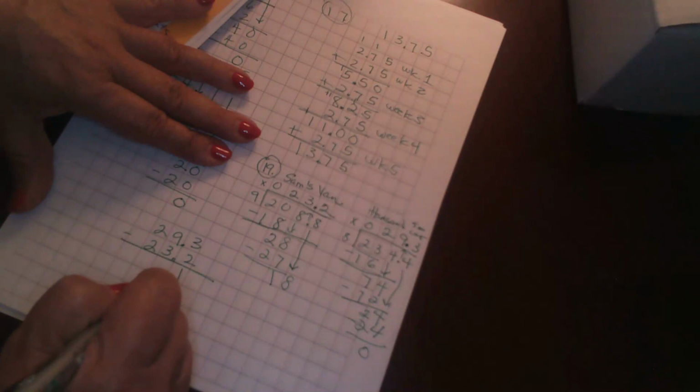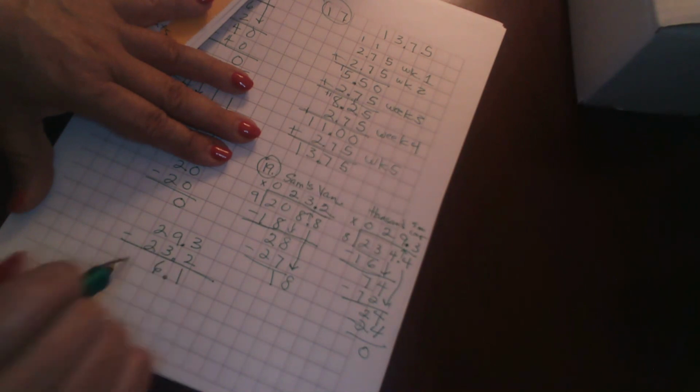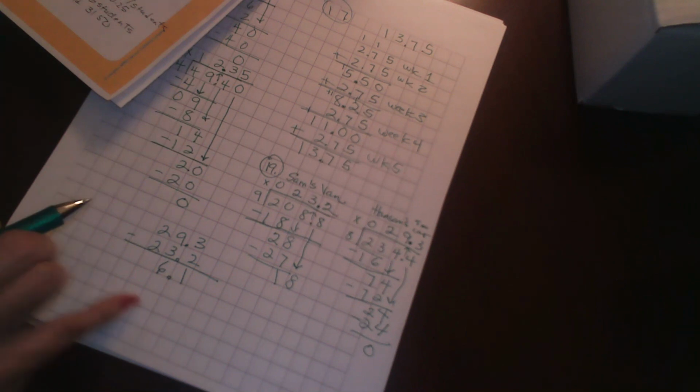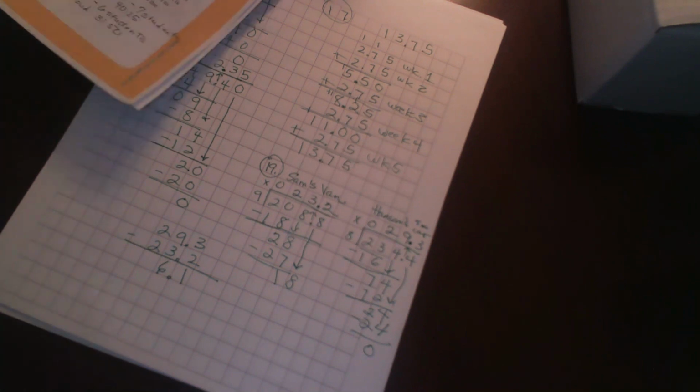So let's take the 29 because it's my largest number and that goes on top always when I'm subtracting. And I'm going to take that from 23 and 2/10. Let me move this over just a tad so that you can see it. 3 minus 2 equals 1. 9 minus 3 equals 6. So the difference is 6 and 1/10 miles per gallon. So the answer is D.